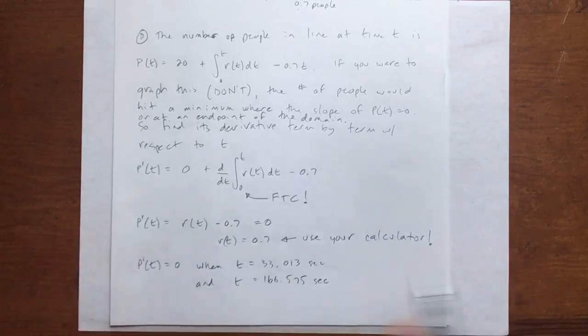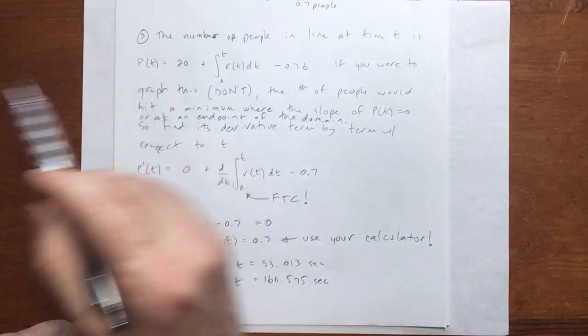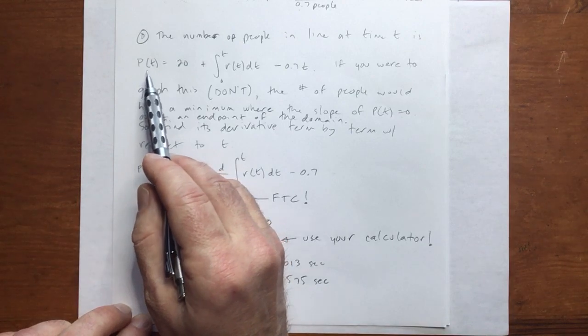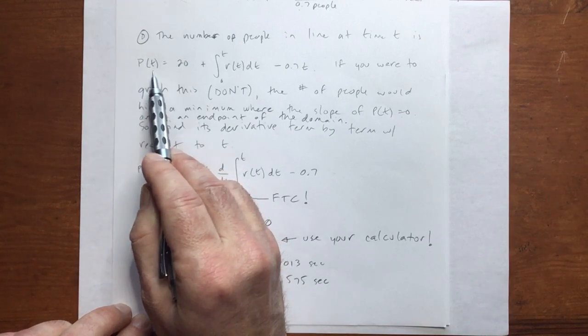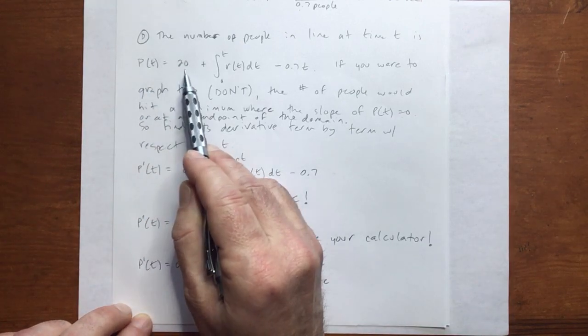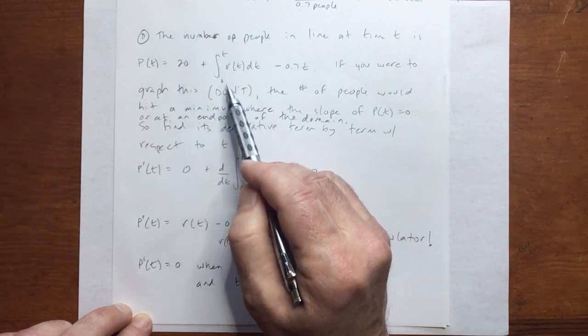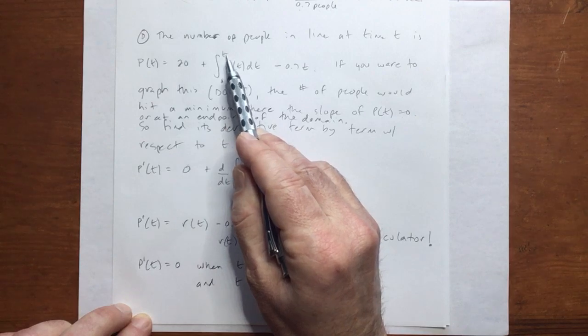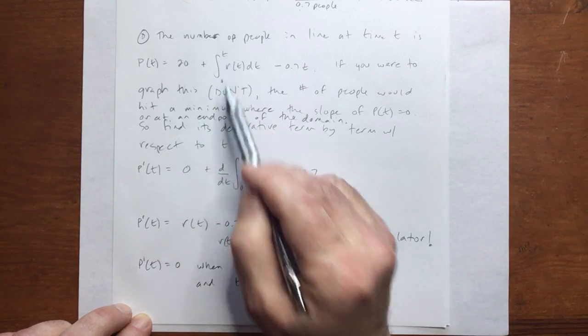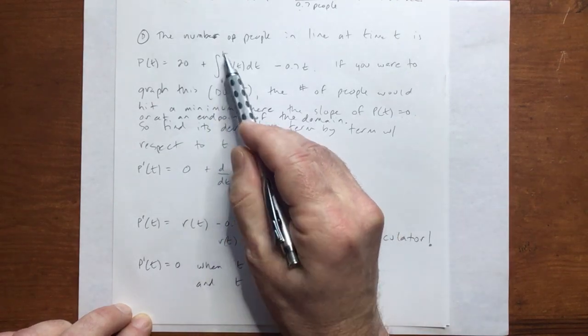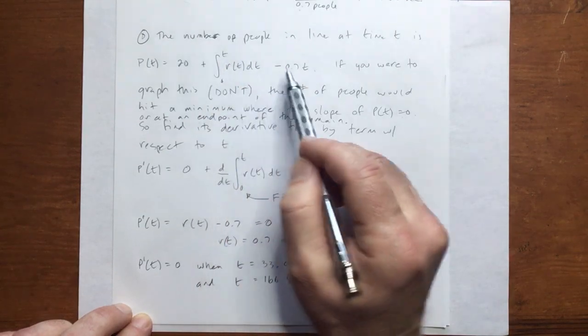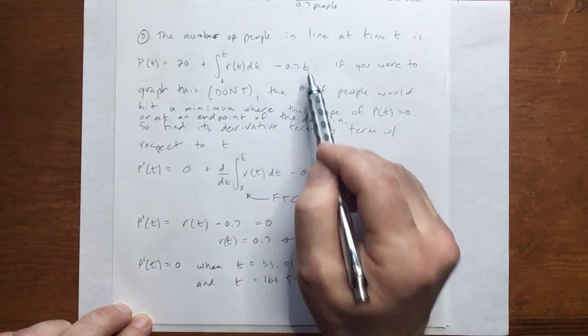If we make our new function, the function that we used at the end of part B, the total number of people in line would be the initial 20, plus the net change from 0 to any time value t less than or equal to 300, and then of course minus the people leaving.